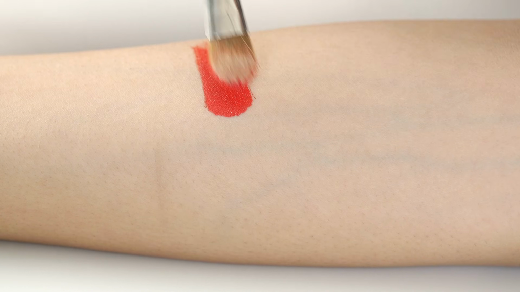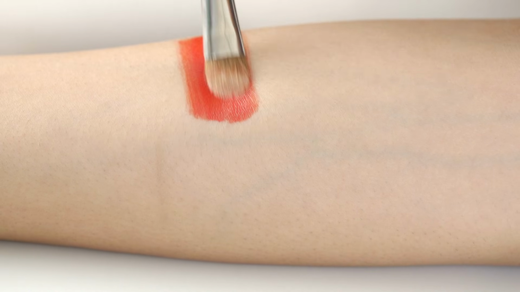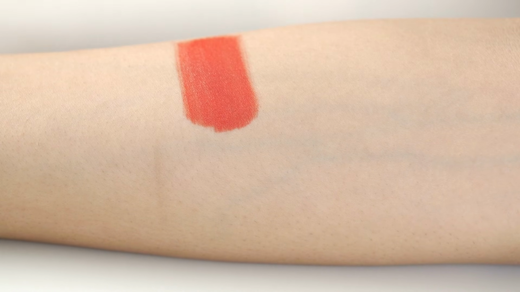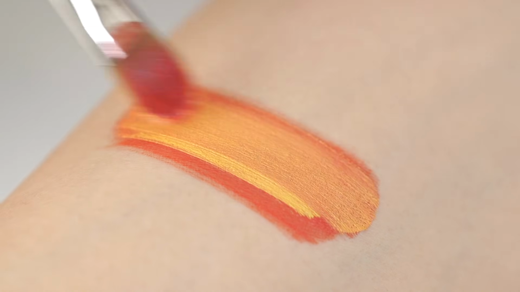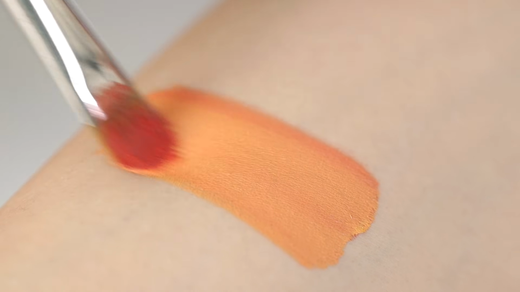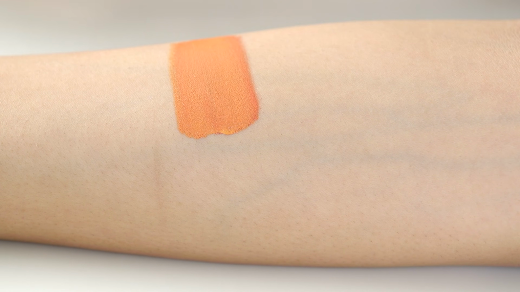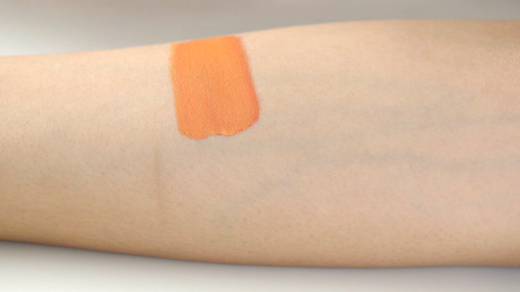I'm going to start with the traditional red. So there's a red for sure. And I'm going to just neutralize that with the yellow and make it a bit peachy orange. Now if you notice, this is too warm for her skin, so I'm going to add a touch of blue.